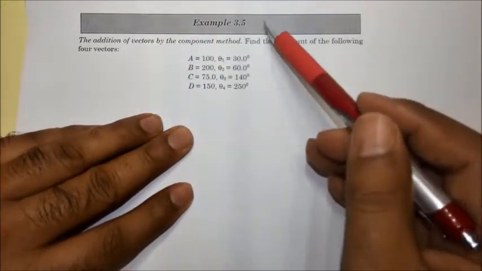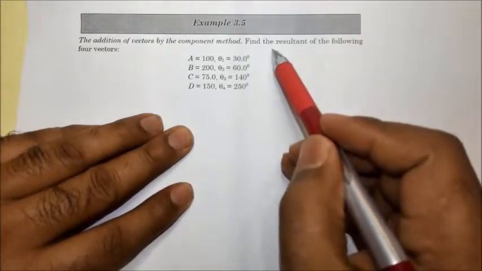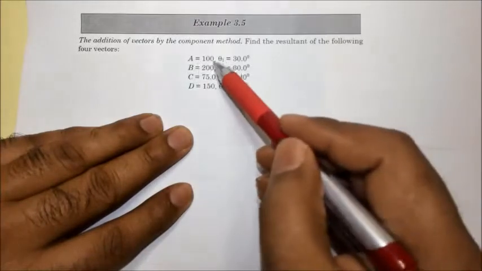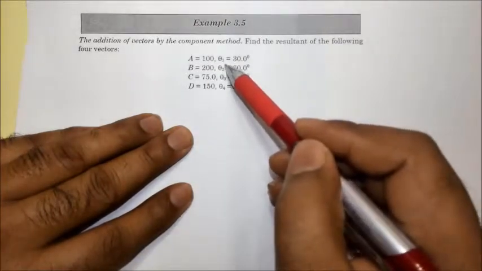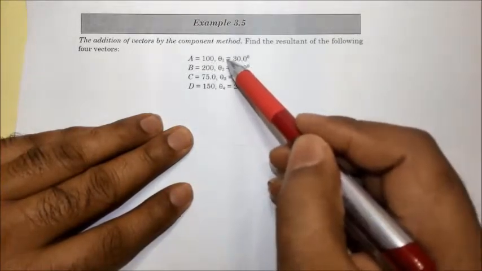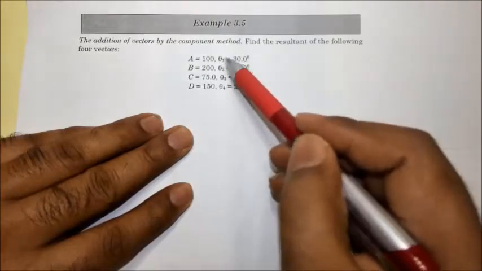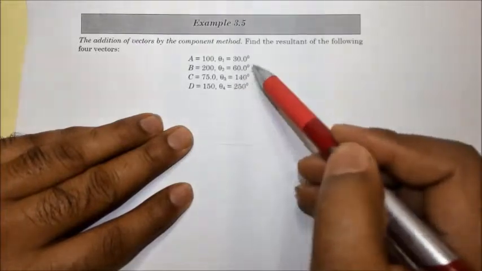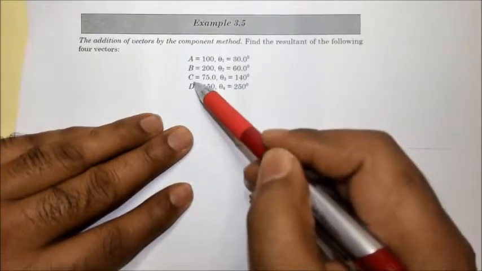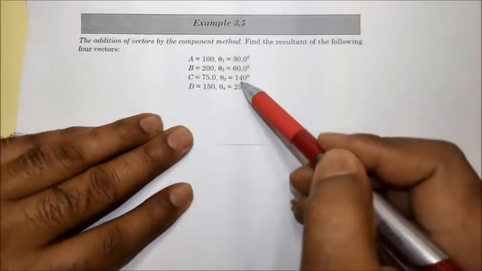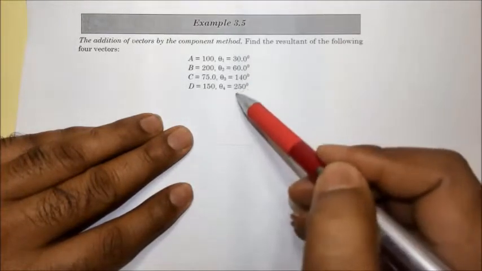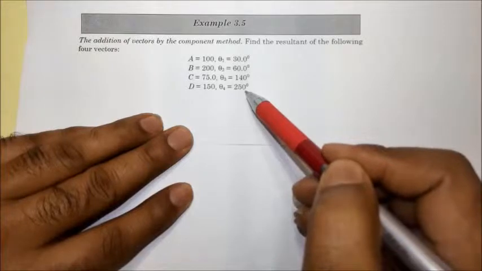In example 3.5, find the resultant of the following four vectors. A is 100 at an angle 30 degree, theta 1 is equal to 30 degree, B is equal to 200, theta 2 is equal to 60 degree, C is equal to 75 at theta 3 is equal to 140 degree, D is equal to 150, theta 4 is equal to 250 degree.